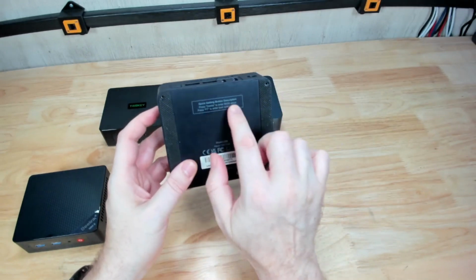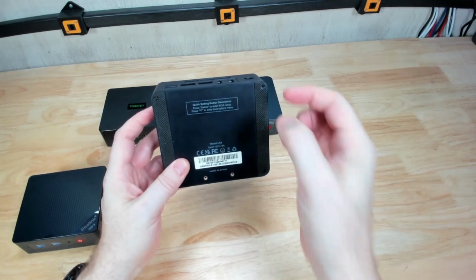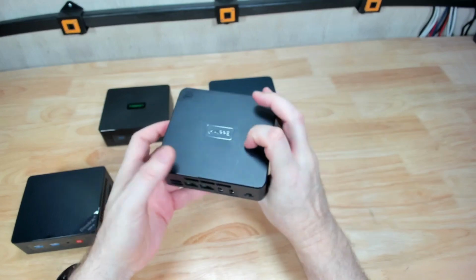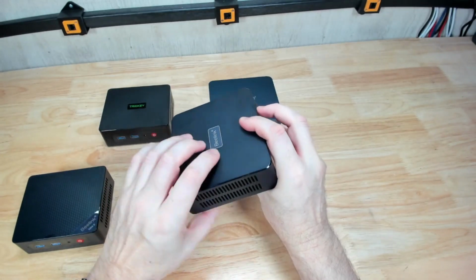And it actually has some comments here: press Delete to enter BIOS, F7 to enter boot, which is a nice thing to have, I think. And it's a plastic construction.